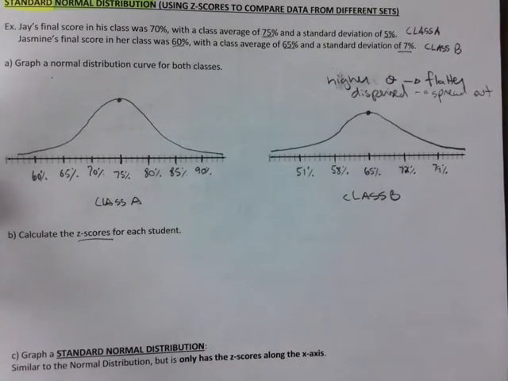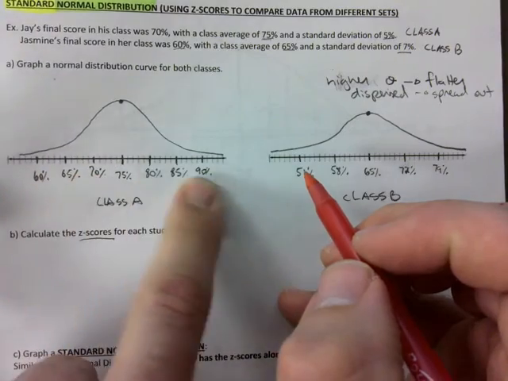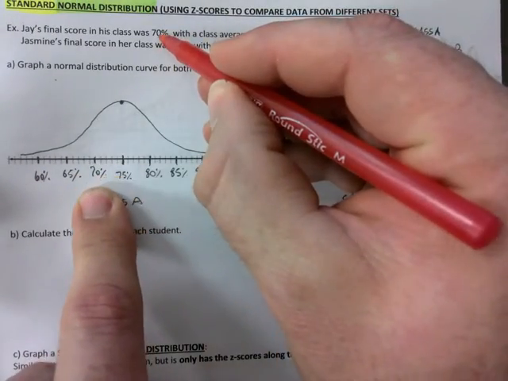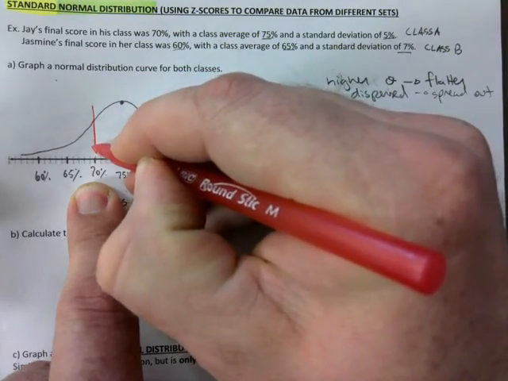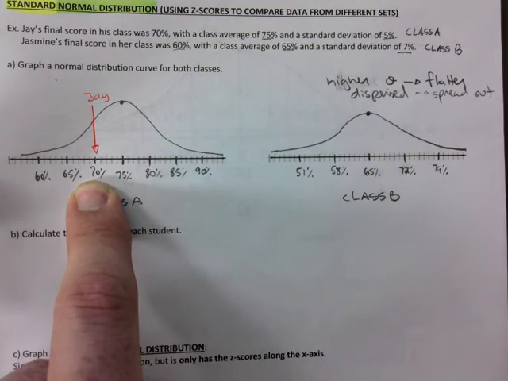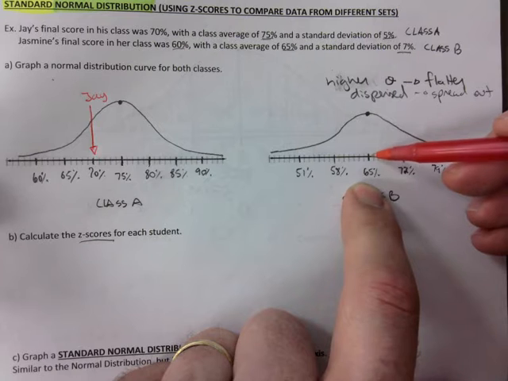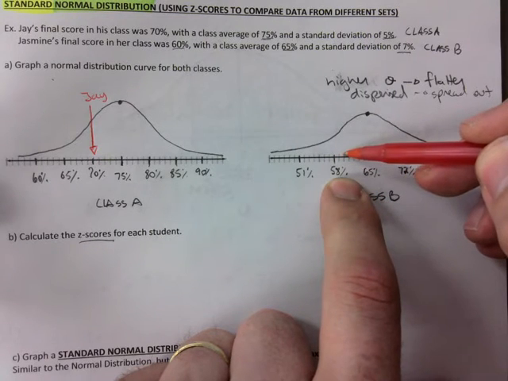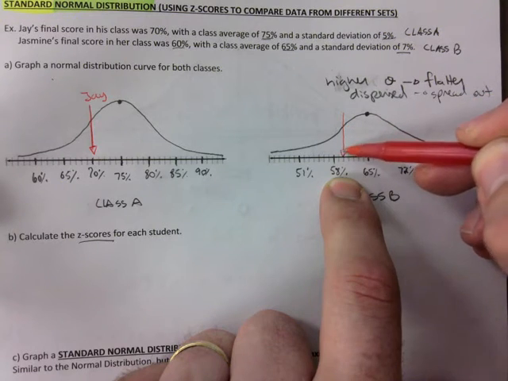Let's grab a red pen, or you can just use a different color, and situate each of them along their own normal distribution. So 70% would put you right there. That's J, right there. And on the other curve, Jasmine has a 60. A 60 puts you right there, because this is to scale, I can say that this is Jasmine.